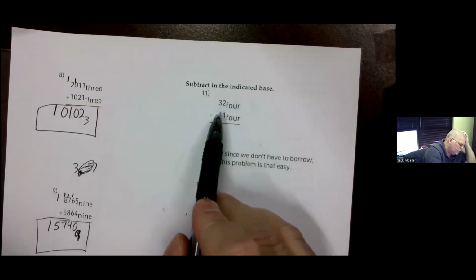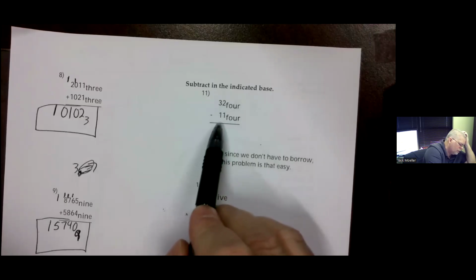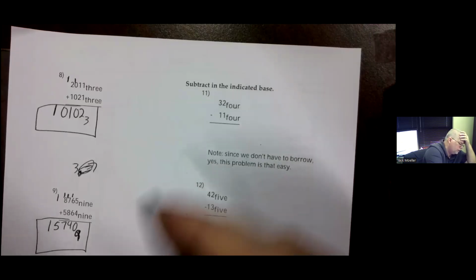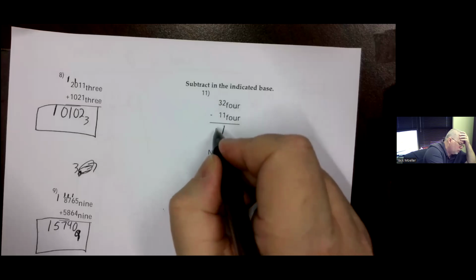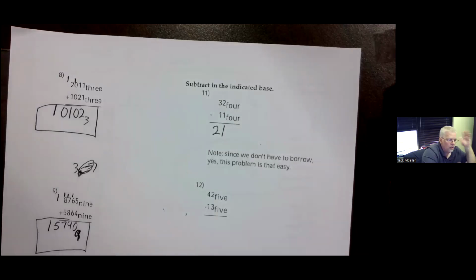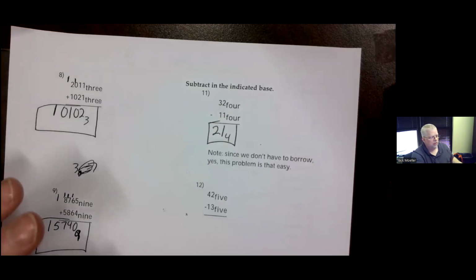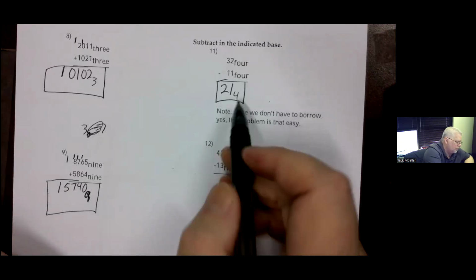So 11, we're subtracting 32 base 4 minus 11 base 4. So 2 minus 1 is 1. 3 minus 1 is 2. At no point did we have to borrow. So if you don't have to borrow, subtracting is that easy. It's normal subtraction. It's straightforward with no borrowing. All right. Again, don't forget your base number. All right, how about 12?